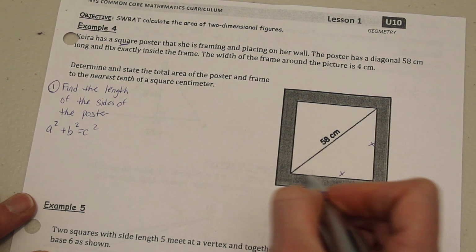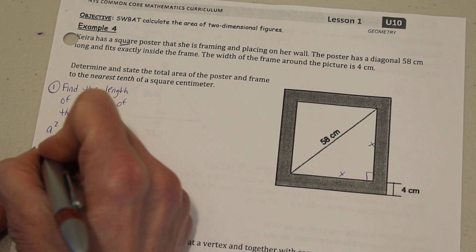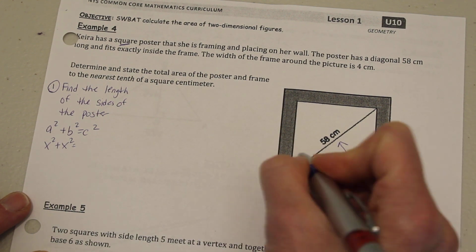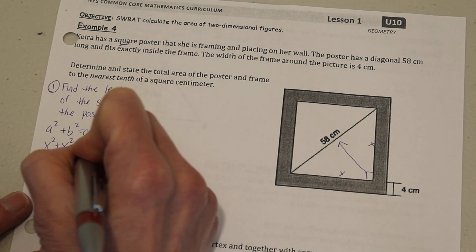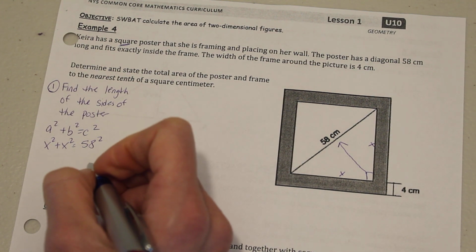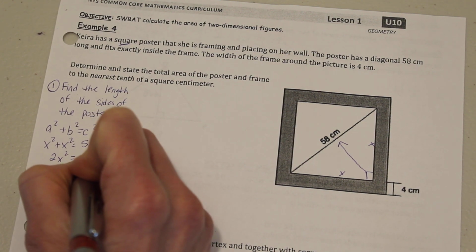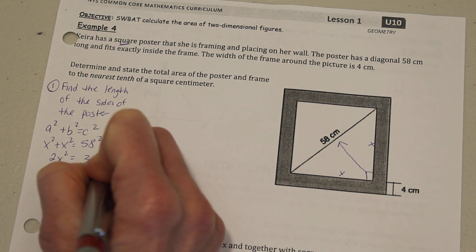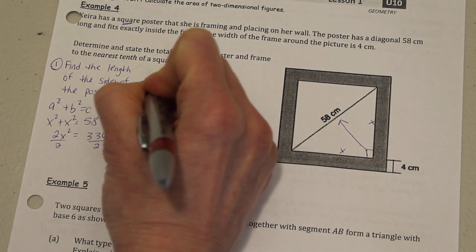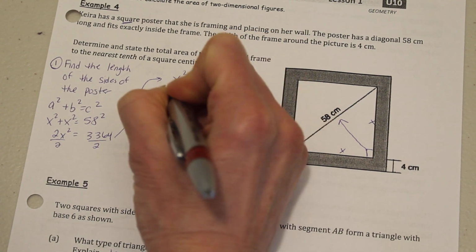We don't have the area, but this is a right angle. We have the length A and B is going to be our x squared and x squared, and the C is always the hypotenuse, which is across in the right angle. That's going to be your 58 squared. Okay, when you do the math on that, you're going to end up with 2x squared is equal to 3,364. You're going to divide by 2. All right, I'm going to come up here, and you're going to end up with x squared equals 1,682.